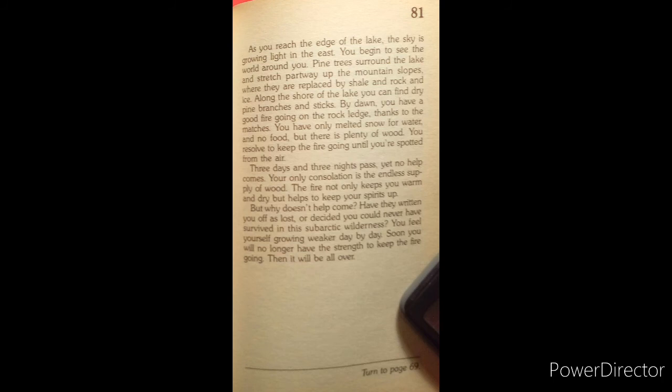Three days and three nights pass and no help comes, and your only consolation is the supply of wood. The fire not only keeps you warm and dry, but helps keep your spirits high. But why doesn't help come? Have they written you off as lost, or decided that you could never survive in the subarctic wilderness? You feel yourself growing weaker and weaker by day. Soon you will no longer have the strength to keep the fire going. Then it will all be over. Turn to page 69.